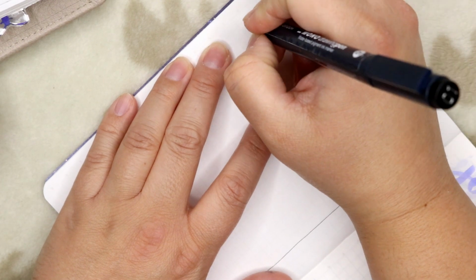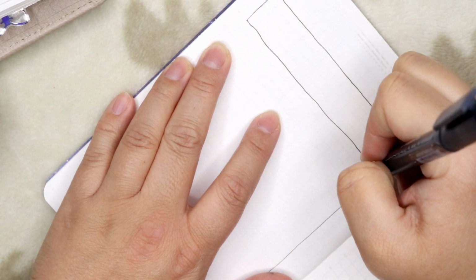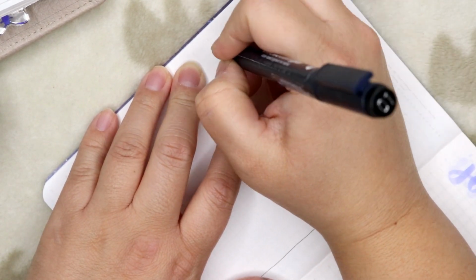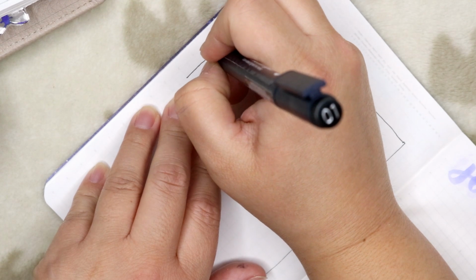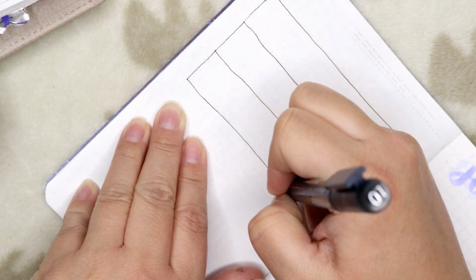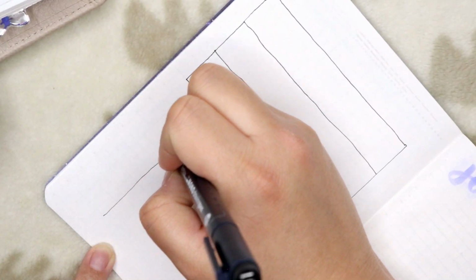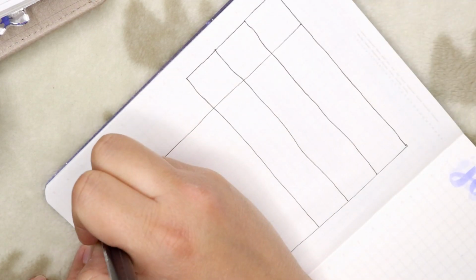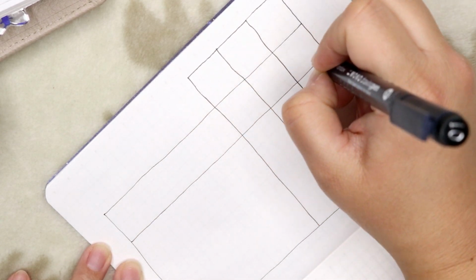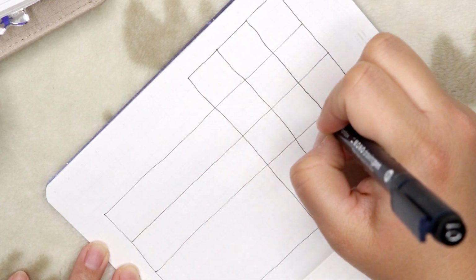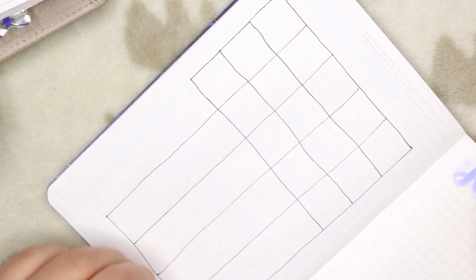Okay, so I do my boxes 4 by 4. So there's Sunday, Saturday, and Friday. Okay, so now if I go down 4, there we go. And I think this is right. It looks like my pen is struggling a little bit, but oh well.